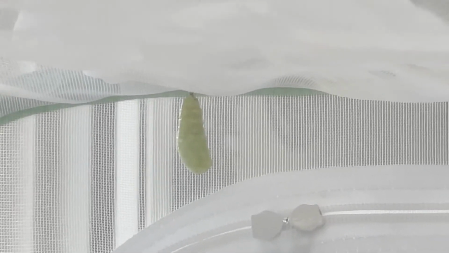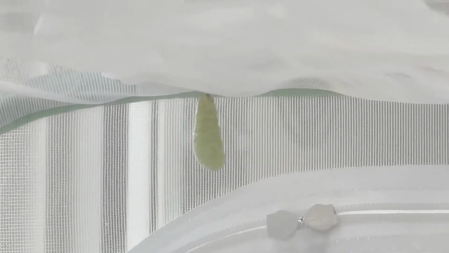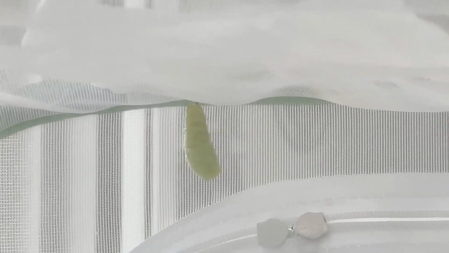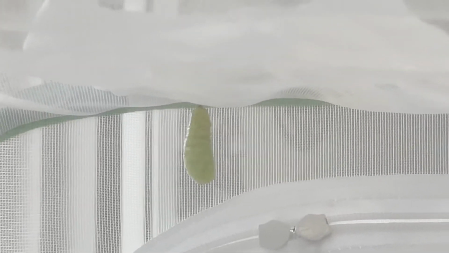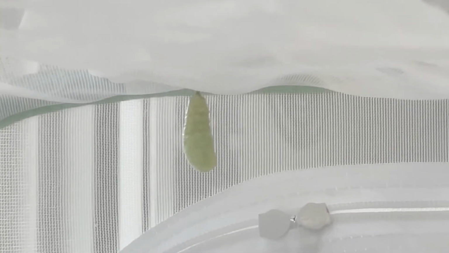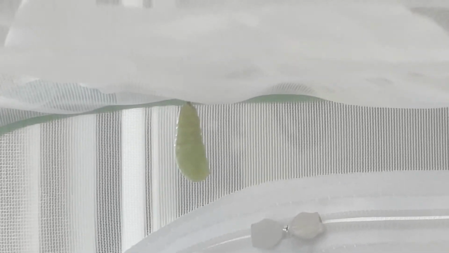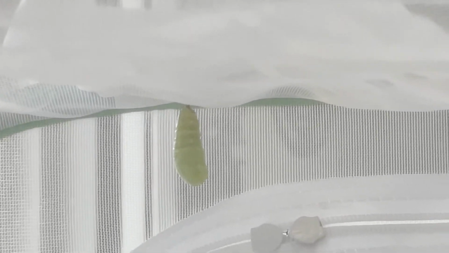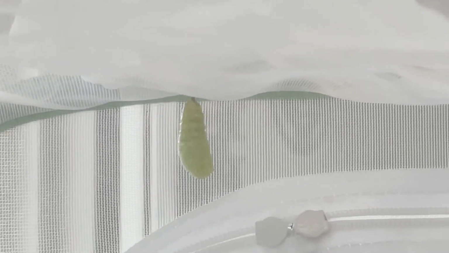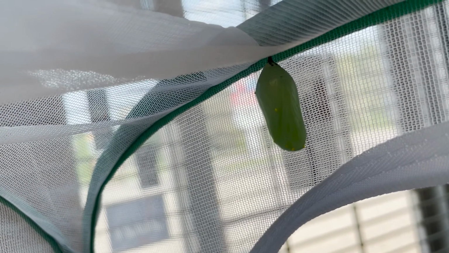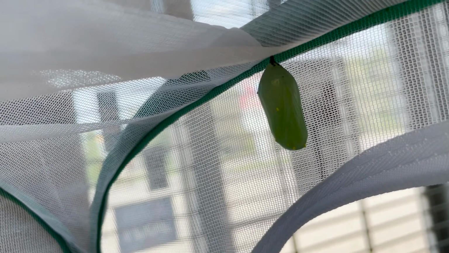And the caterpillar essentially liquefies inside that chrysalis and is reorganized. And even with decades of research, it sounds like entomologists don't really understand all the details of how metamorphosis happens, but I'm sure glad it does. It's an amazing process, and I truly look forward to getting to see this adult butterfly emerge.